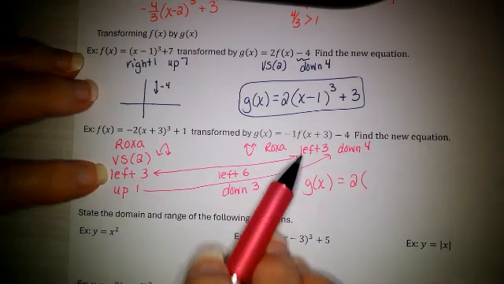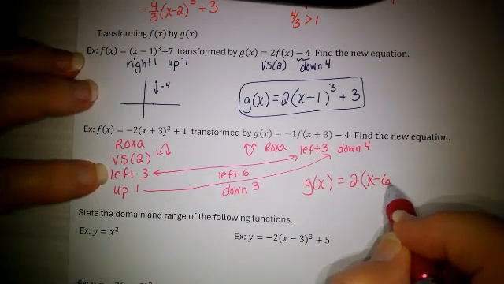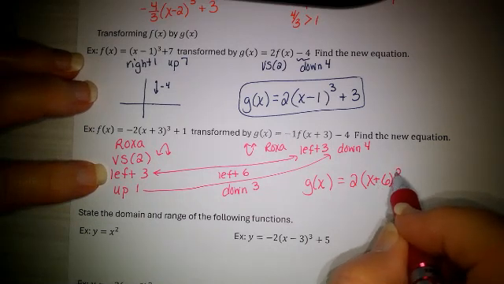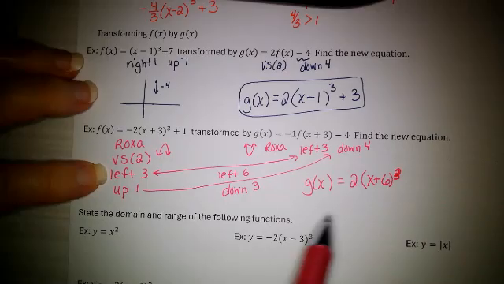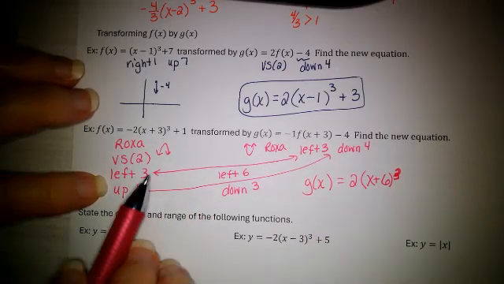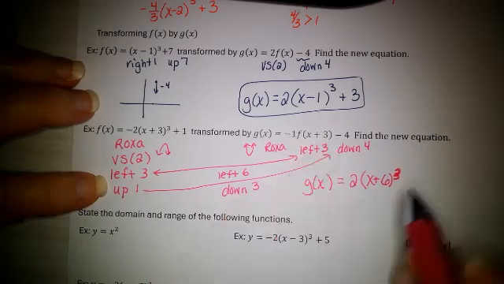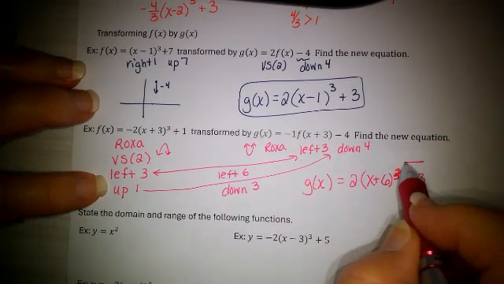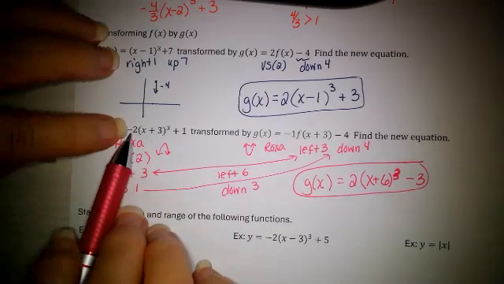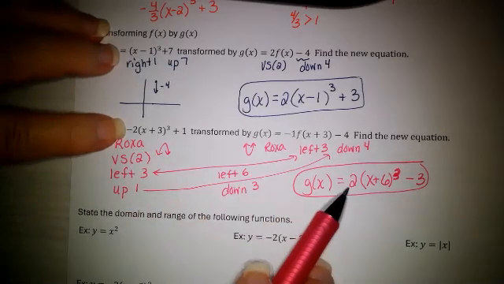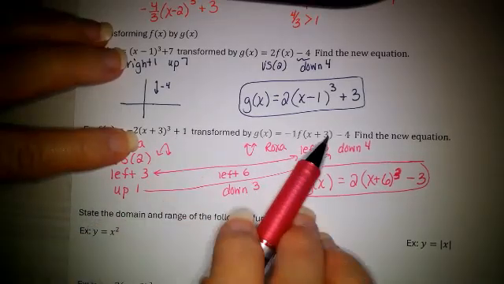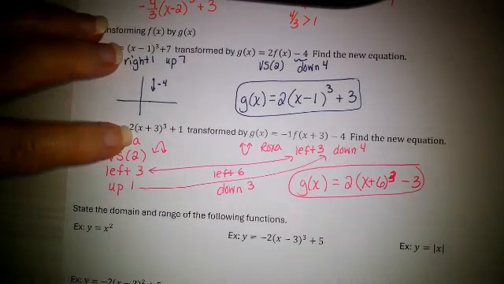Remember, I was left 3 and then went left 3 more. So now I am left 6. Oh, that's a cubed. So plus 3, that's a plus 6. This is a plus 1, and then I went down 4, so now I'm at down 3. So if you look at each piece individually, -2 times -1 was 2, plus 3 was 6, plus 1 minus 4 was -3.